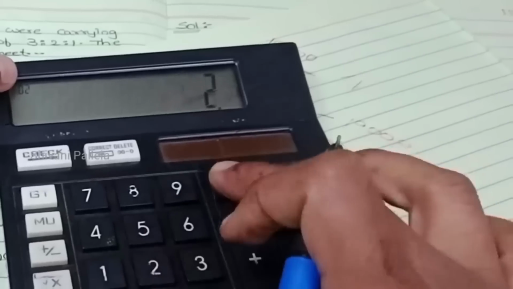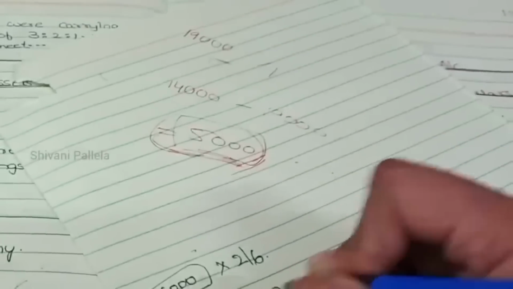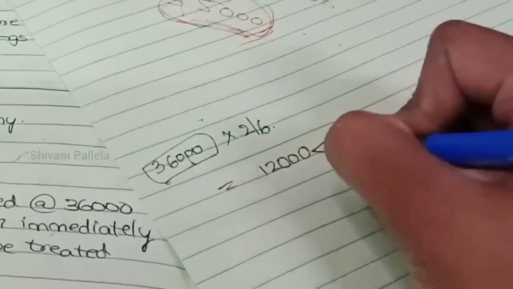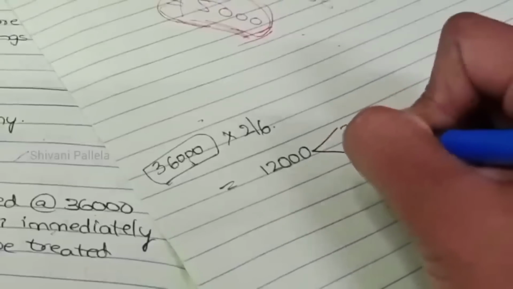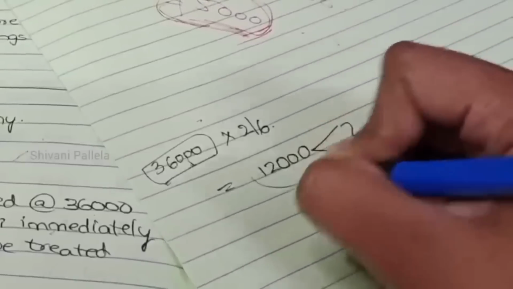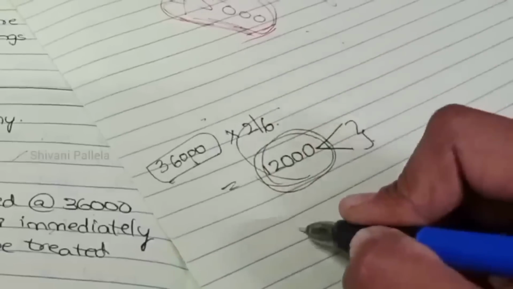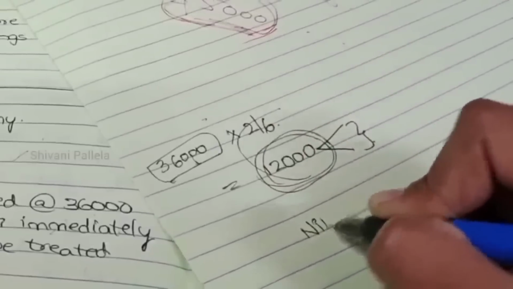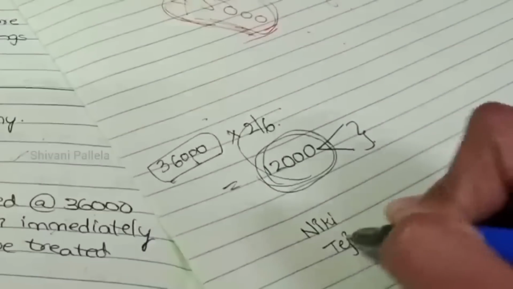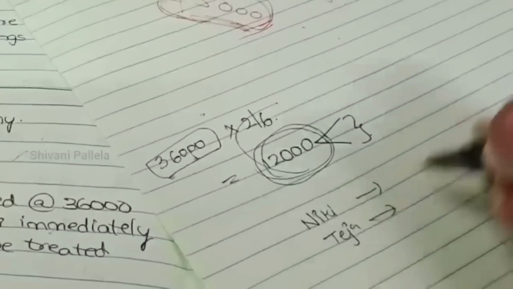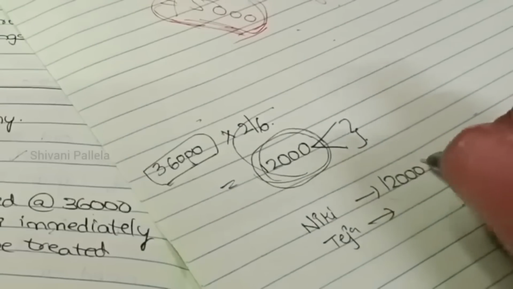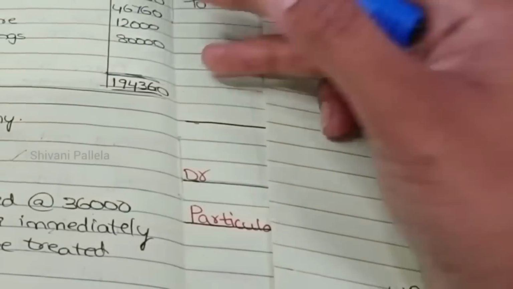36,000 into 2 divided by 6 is 12,000. This 12,000 we need to share to the existing partners. Ravi is sharing his goodwill to the remaining partners, which are Nikita and Teja. Nikita's and Teja's ratio is 3 is to 2 is to 1.